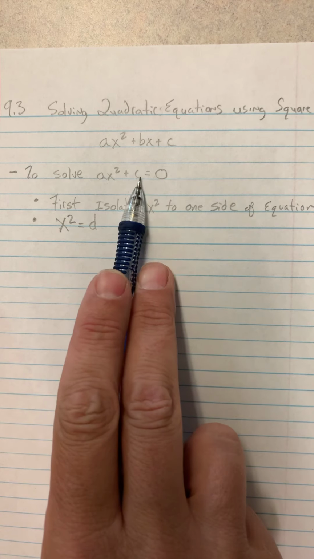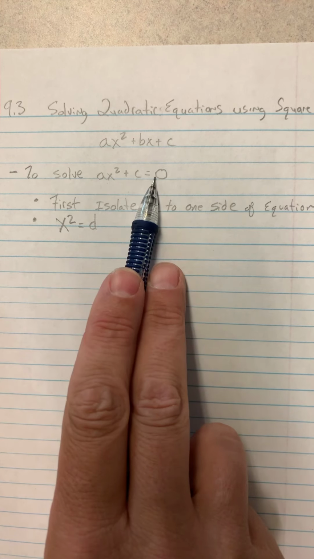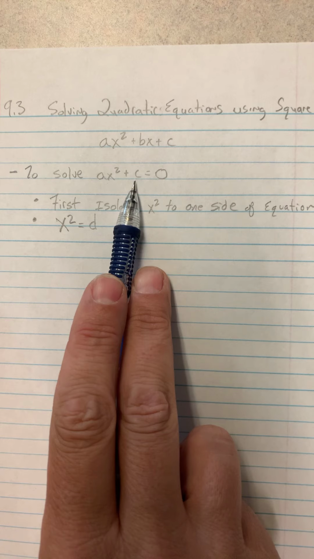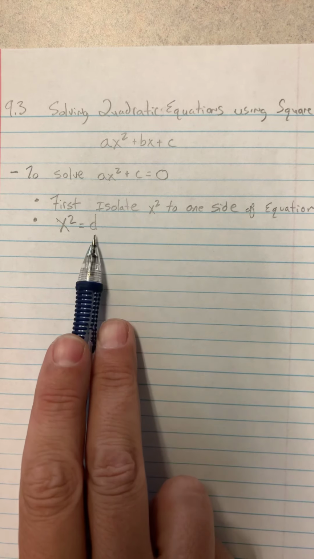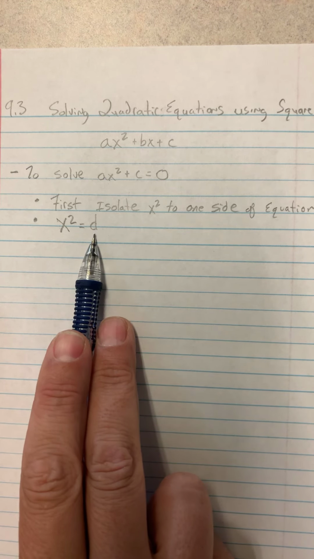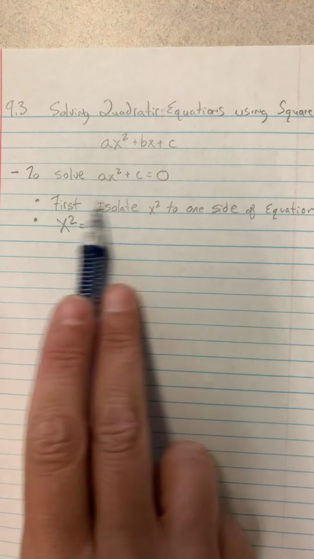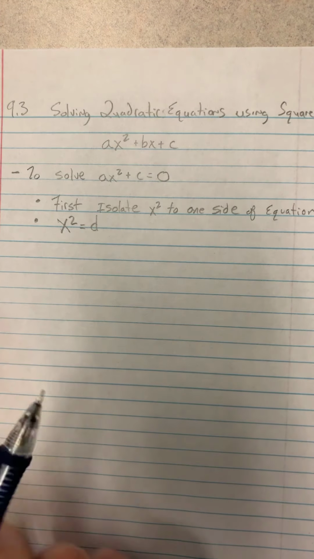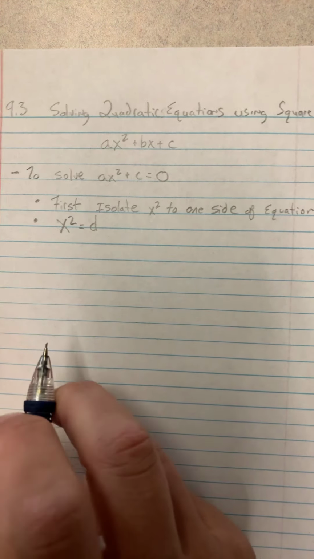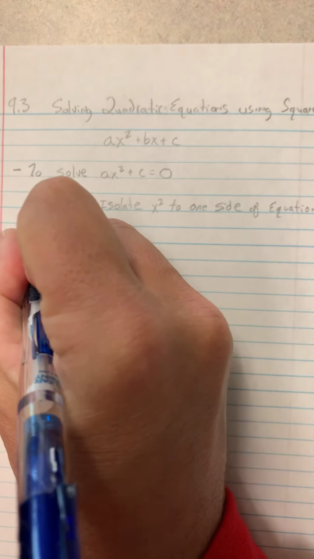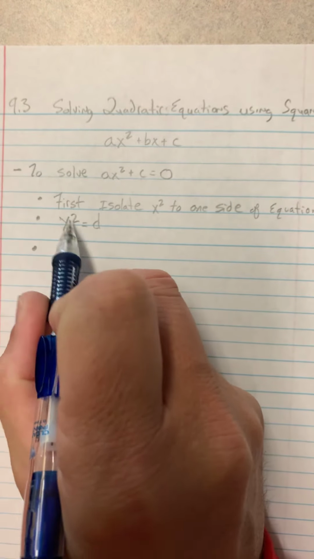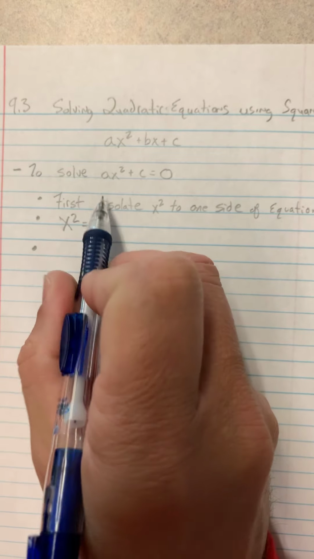But when I subtract something and then divide by it, that value will definitely change. We're just going to call it d. Whatever I get on the right or left side, when I have that x squared by itself, we're going to call that d today.